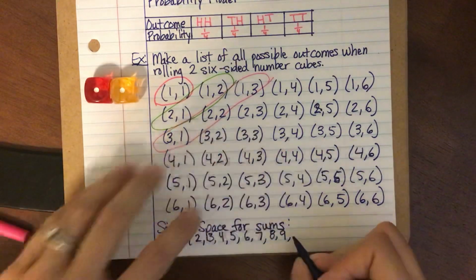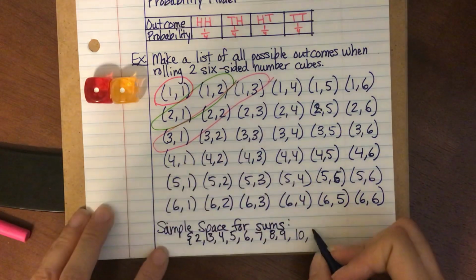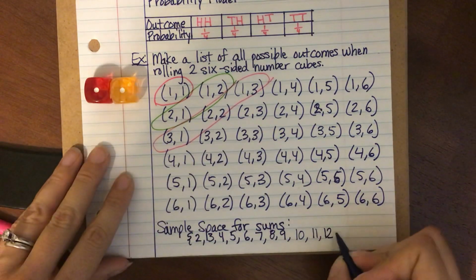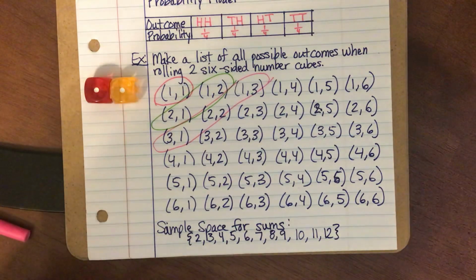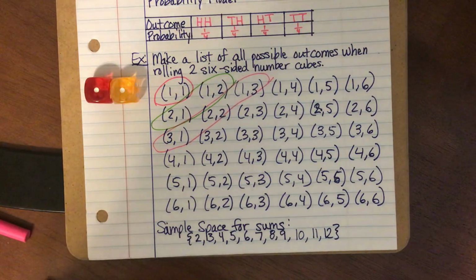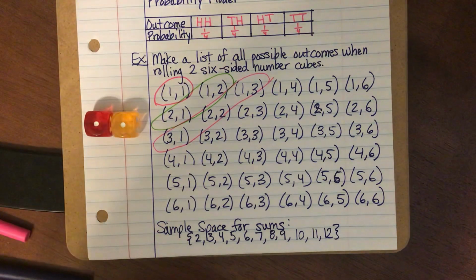These add up to 10. These two add up to 11. And this last one right here adds up to 12. So if you're finding the sample space for the sums of two number cubes, you're going to have the numbers 2 through 12 in that sample space, because those are the sums that you can get by rolling 2 number cubes.